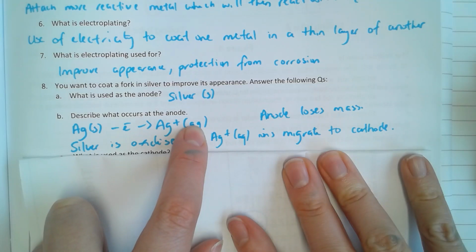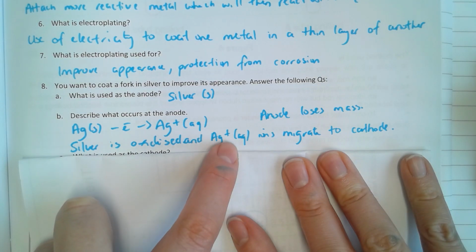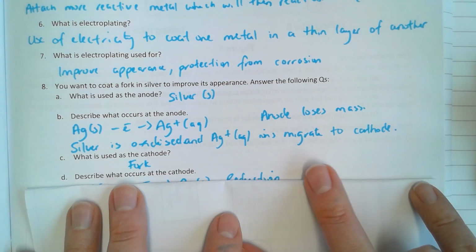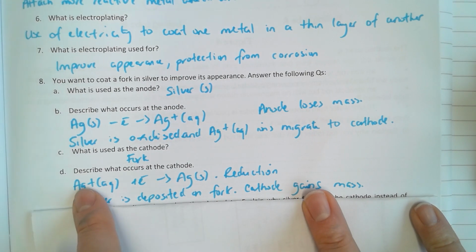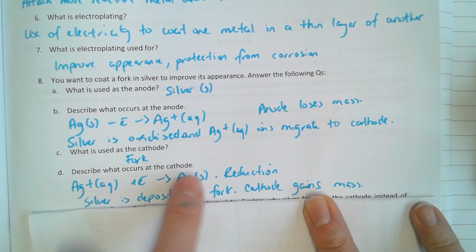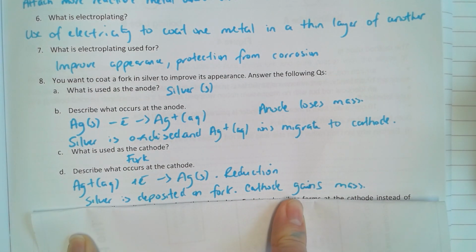As soon as it becomes an ion, it will go into solution, meaning it can migrate over to your cathode. Your anode will lose mass. At the cathode, you're going to have your fork. That's what I'm trying to coat. You've got reduction at the cathode. The ions gain back their electrons, become solid again, which is what you want. That solid silver is going to be deposited on the fork, and the cathode will gain mass. To get a nice even plating, you just need to make sure your fork is nice and clean. Any bits of grease or dirt will stop the metal coating evenly.